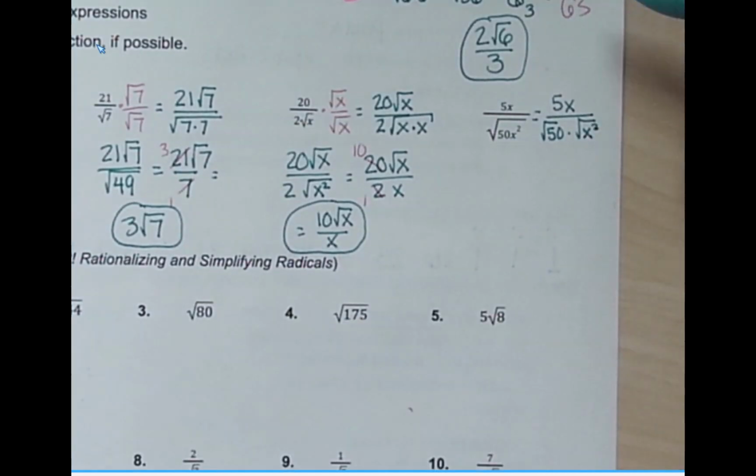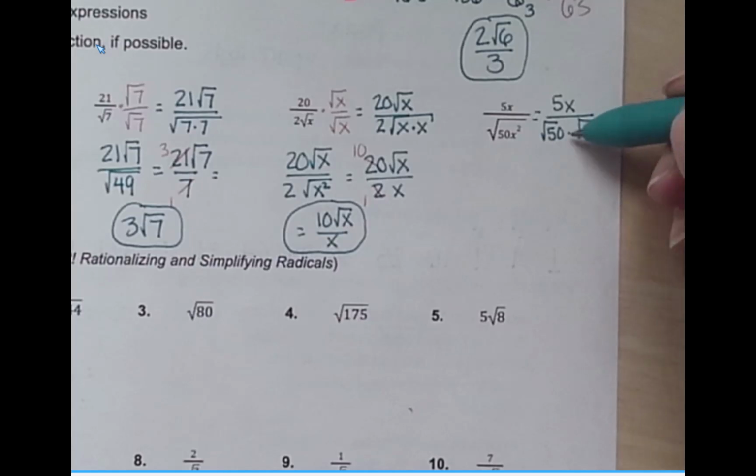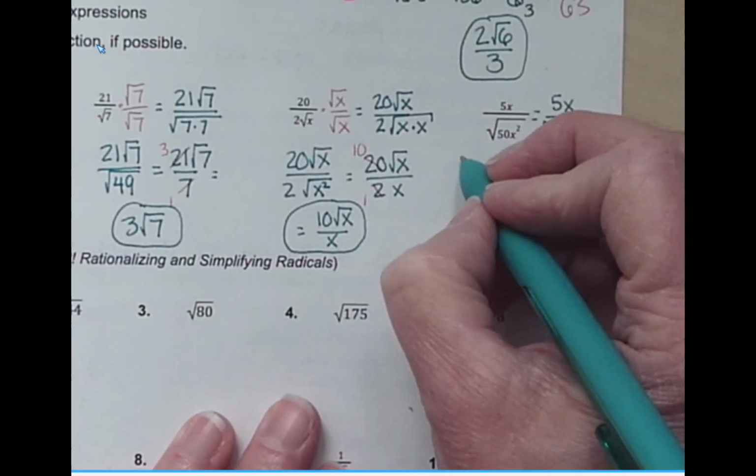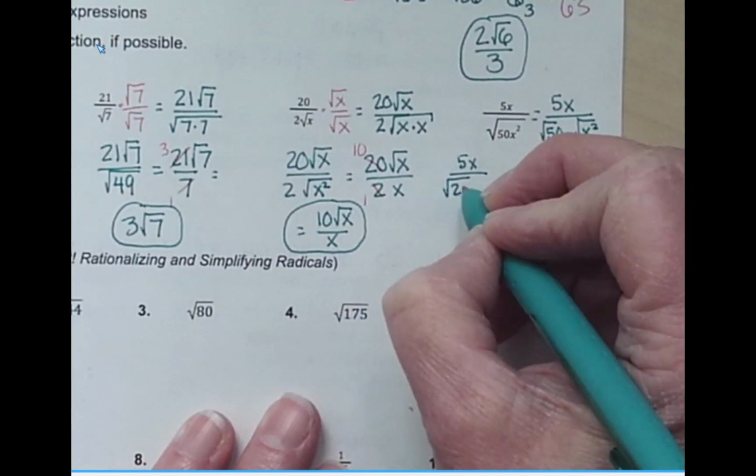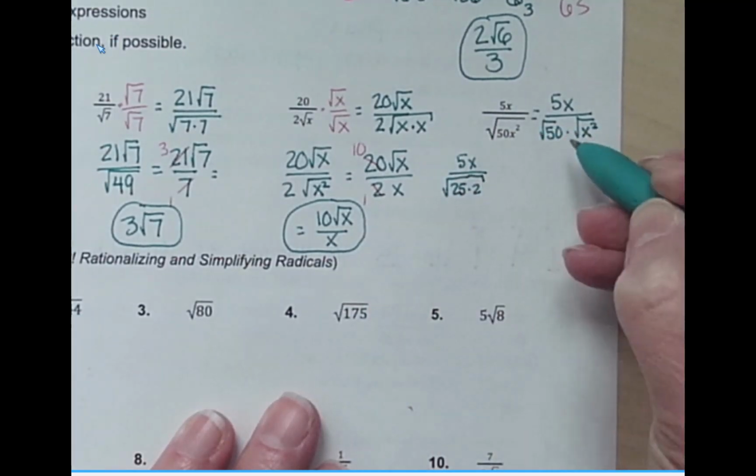Now already, I can see that there's some things that I'm going to be able to simplify, even without multiplying by a fancy 1. X squared is a perfect square, so I'm just going to simplify that to x. And the square root of 50, I know there's a perfect square factor in there. There's 25 times 2. So let me just do a little cleaning up in the denominator, and then I'm going to worry about rationalizing it. So my numerator stays the same. My denominator, I've got the square root of 25 times 2. That's the square root of 50.